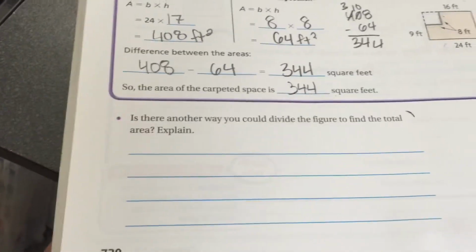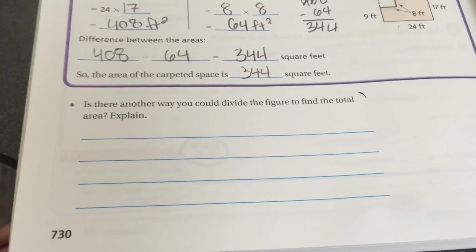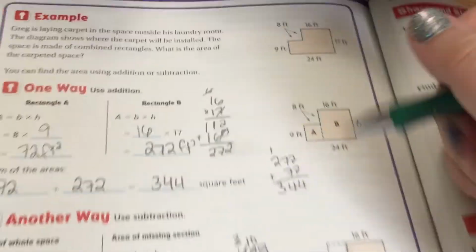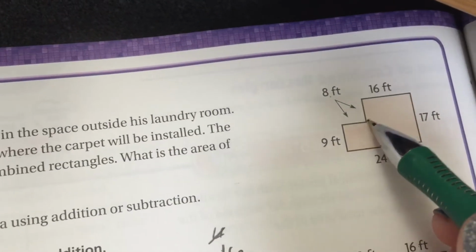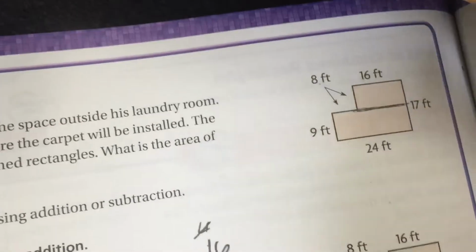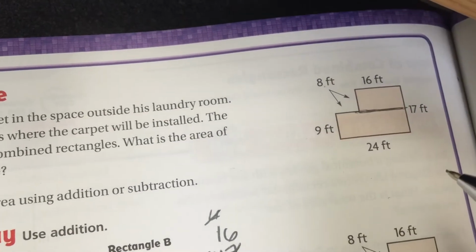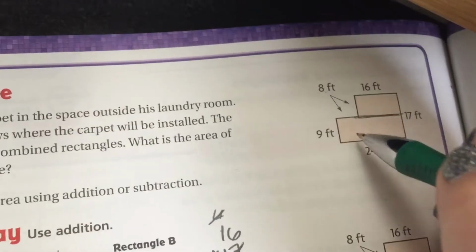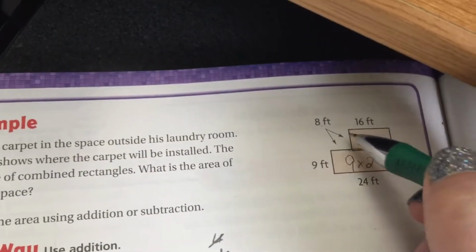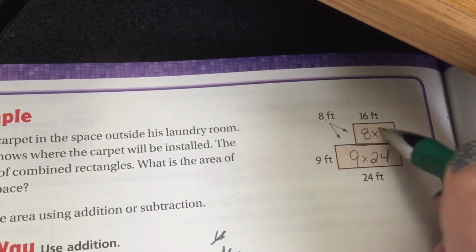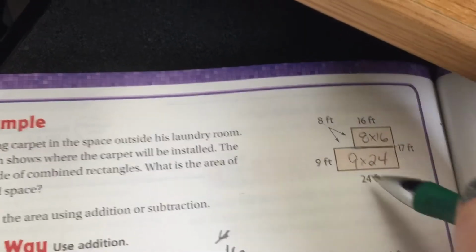Is there another way you could divide the figure to find the total area? Absolutely, you could. Instead of dividing it here, let me go up here and show you. You could have done it across this way. So then you'd have a 9 times 24 rectangle here, and this one would be an 8 times 16. Multiply those together, add them up, you would get the same number.